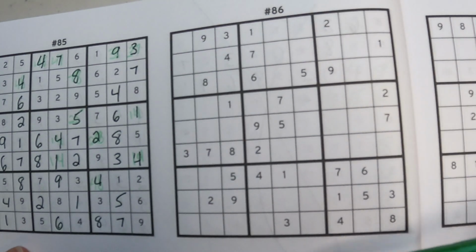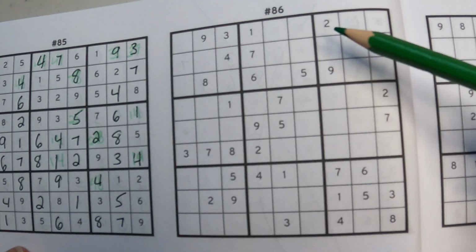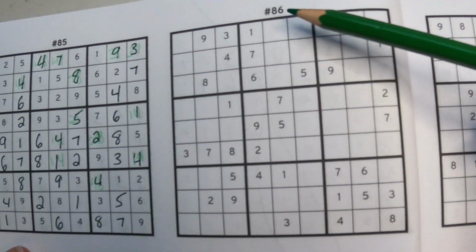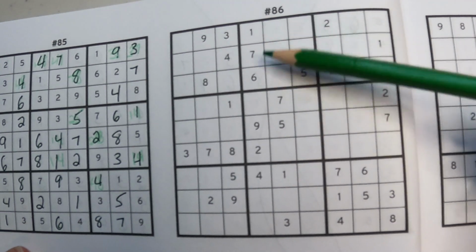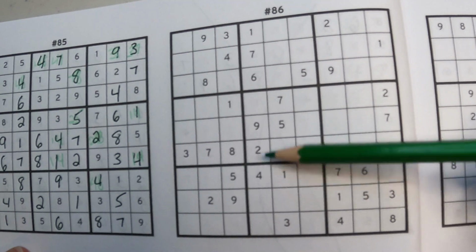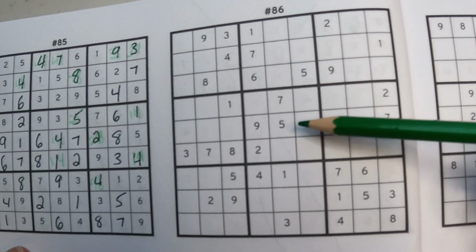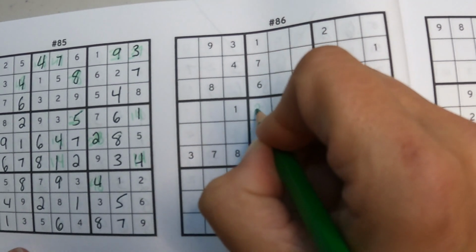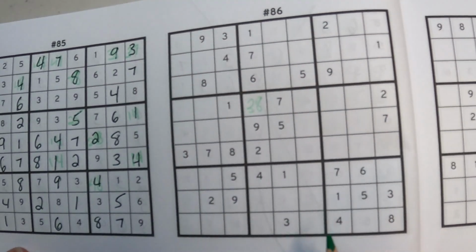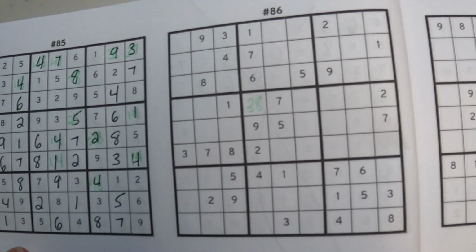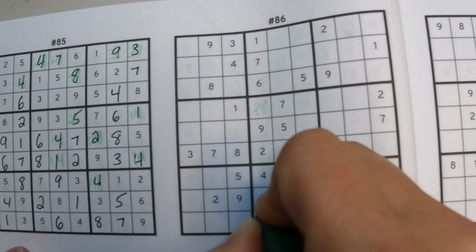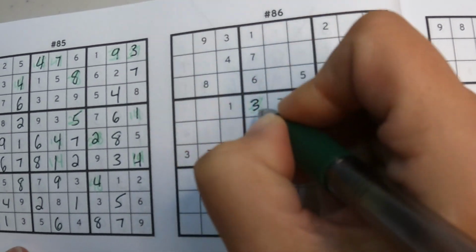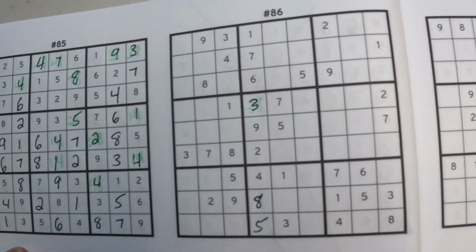Looks like today we're working on puzzle number 86, sorry. Let's do this column here. We've got 1, 2, so we're missing 3, 5, and 8. We've got a 5 here, so 3 and 8. We've got a 3 and 5 here, so that means this is our 8, 3, and 5.